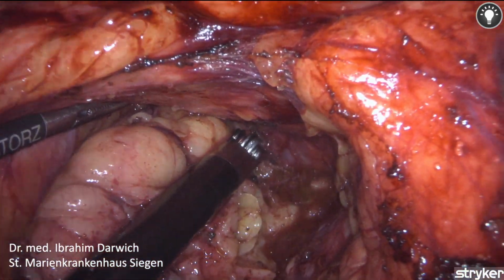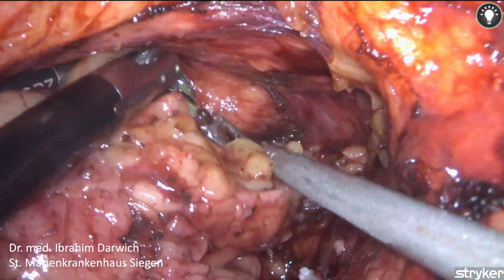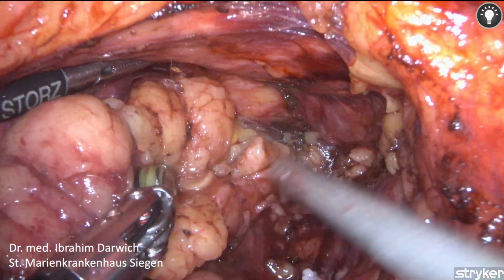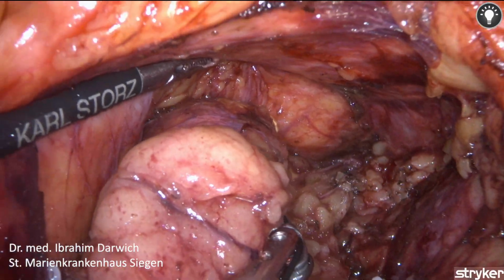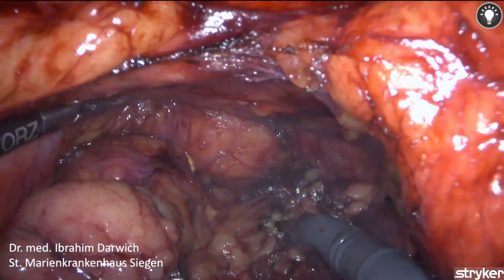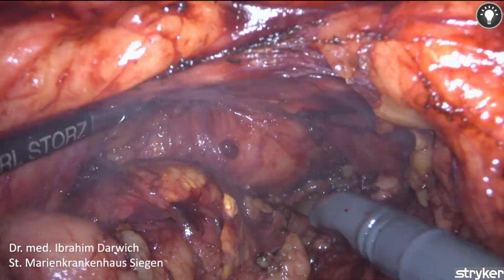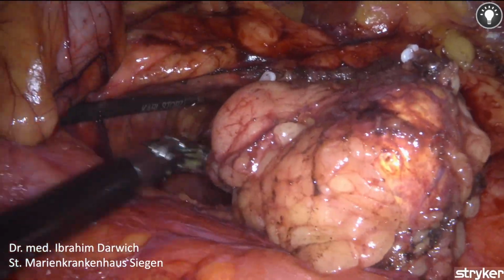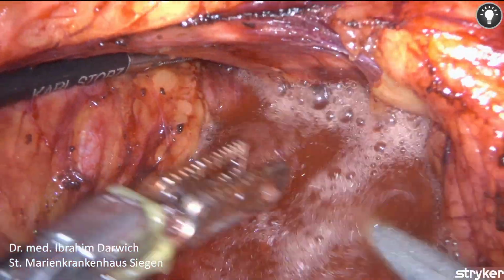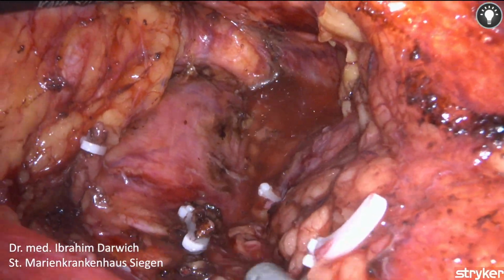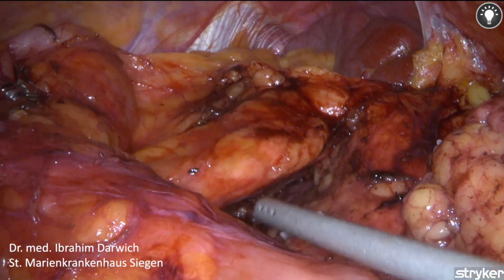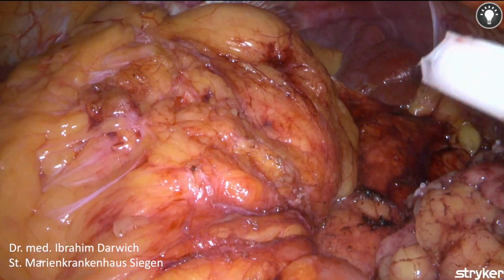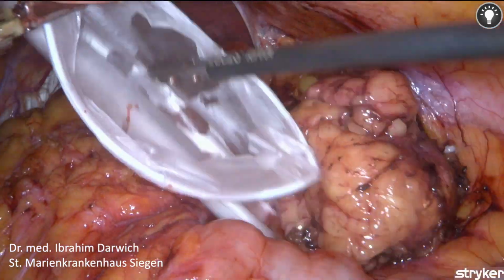The last attachments are dissected until the entire gland is detached. The specimen is retrieved through the camera port.